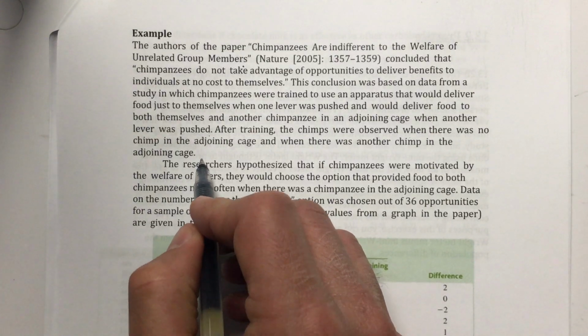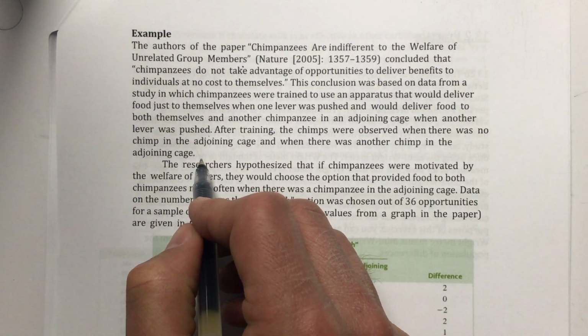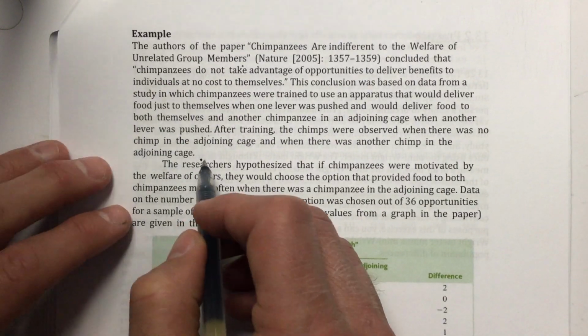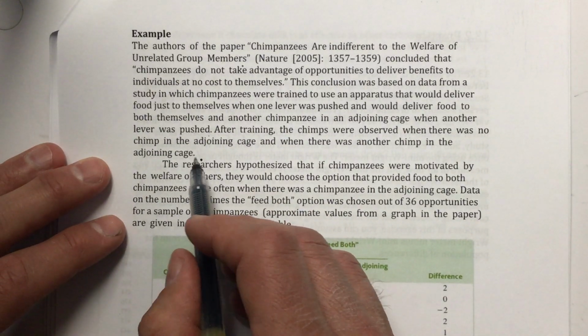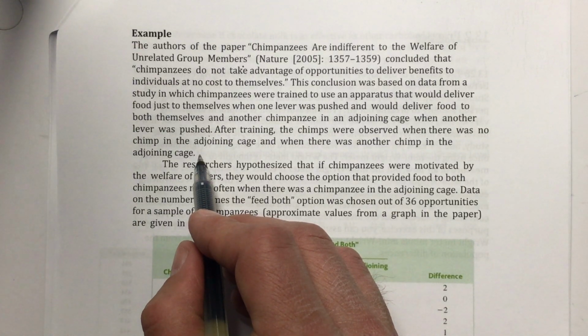So they're trying to train him in an apparatus, and the first test is this chimp where somebody was in the next door, and then one where there wasn't another chimp, or vice versa. It's dependent because it was always the same chimp being tested, just with somebody there or somebody not there.